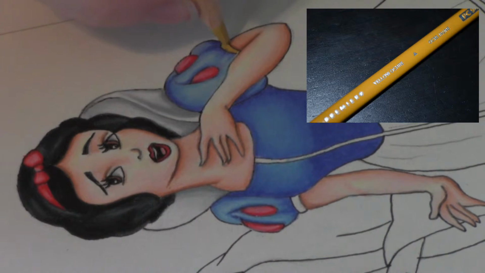Now I'm using yellow ochre for the cuffs and the stripe down the bodice of her dress, and I'll be highlighting this with cream.